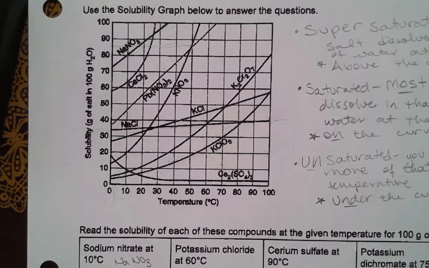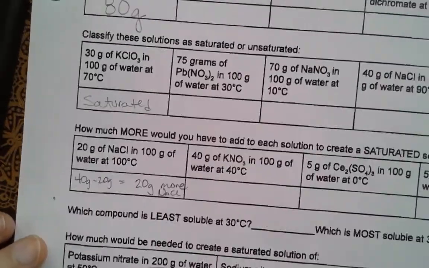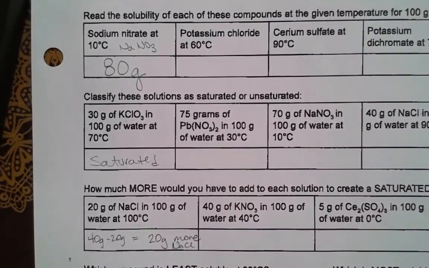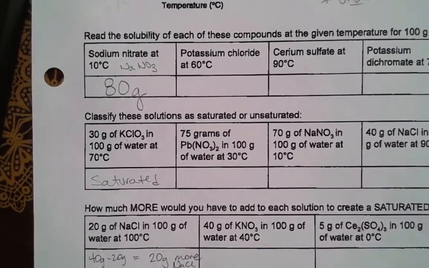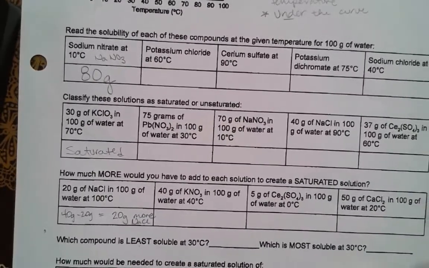And then we had some questions down here. My question was on the second, third line. How much more would you have to add to each solution? Let's go with it. Like that second one in the little box area.